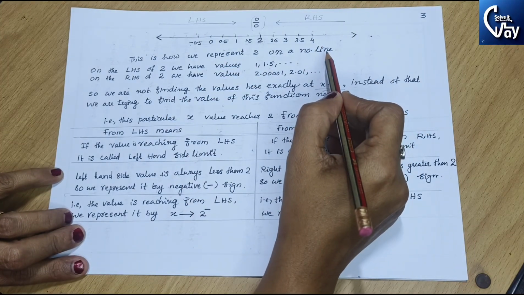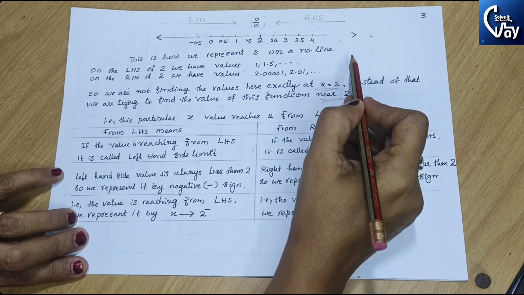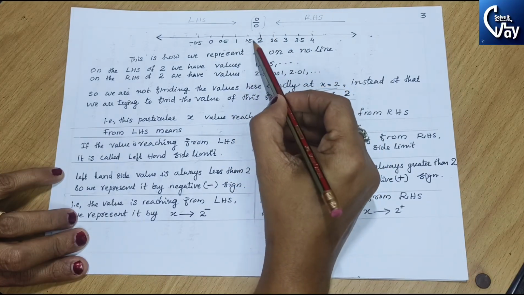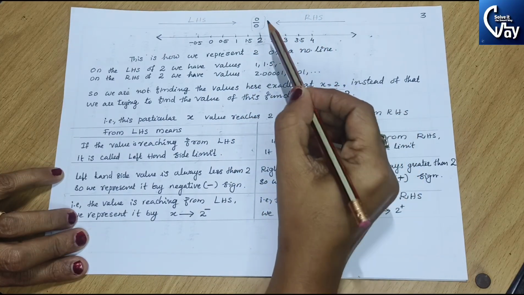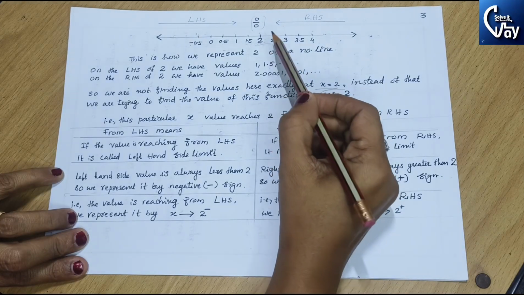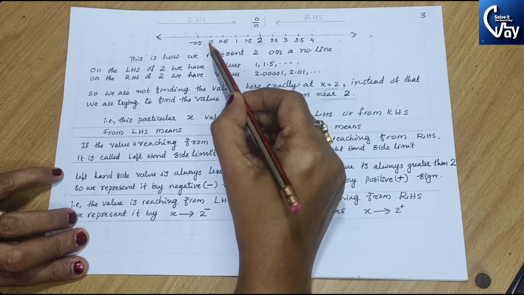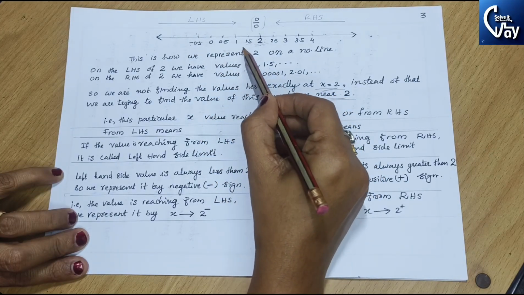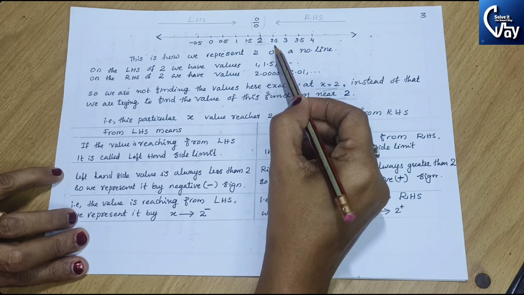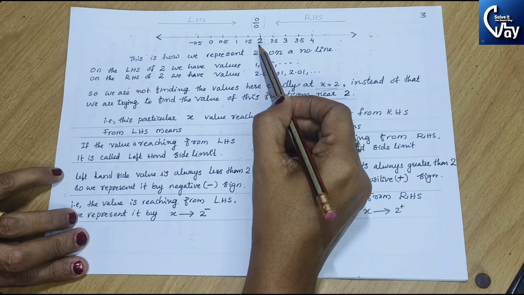Now let's find the value of the function f of x near x is equal to 2. So we are not finding the value exactly at x is equal to 2. Instead of that, we are trying to find the value of this function near 2. Near 2 means maybe from the LHS or maybe from the RHS. Is it clear? Near 2 means this 1.5 is very close to 2.